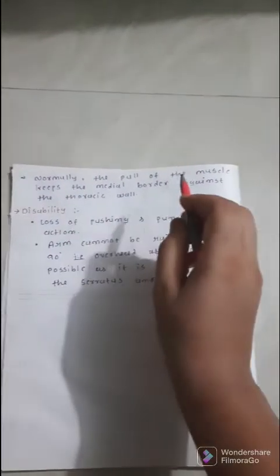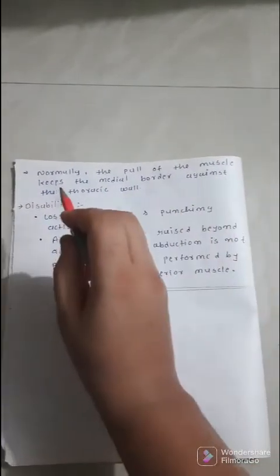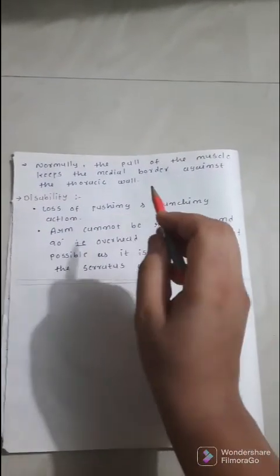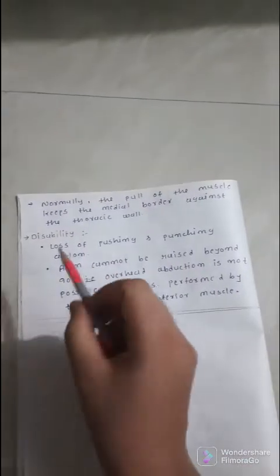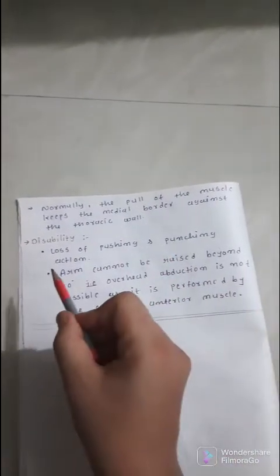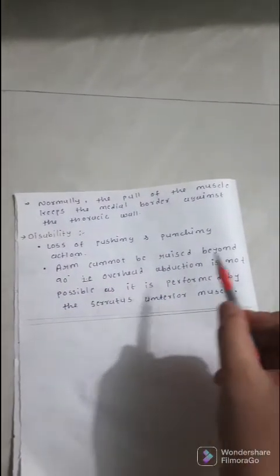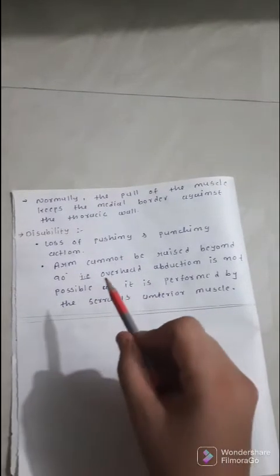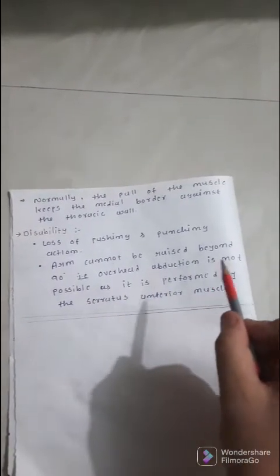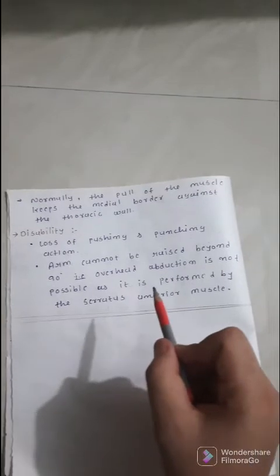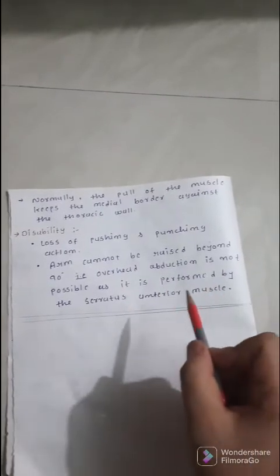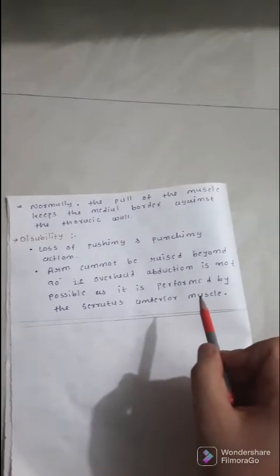Normally the pull of the muscle keeps the medial border against the thoracic wall. Disability: loss of pushing and punching action, and the arm cannot be raised beyond 90 degrees. Overhead abduction is not possible, as it is performed by the serratus anterior muscle. Thank you everyone.